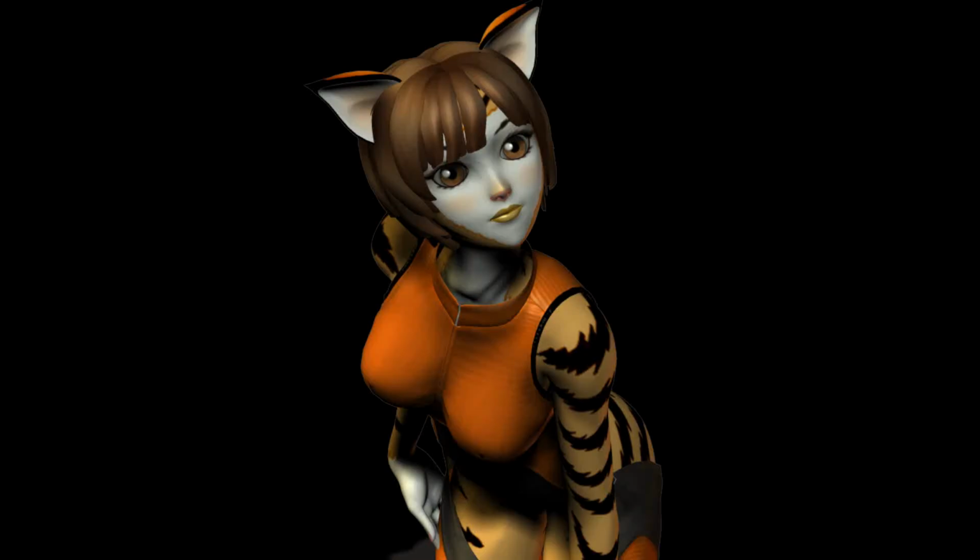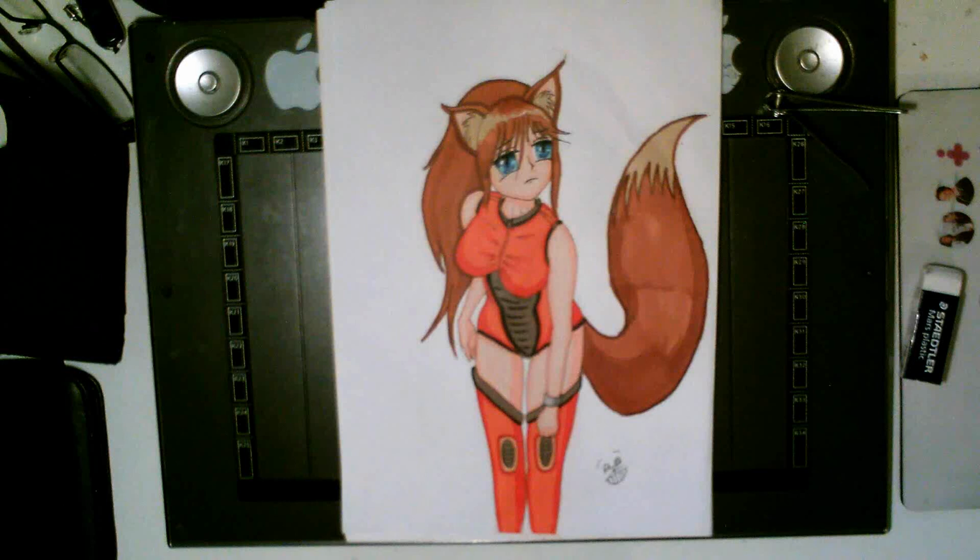There we go, the original model that we used, and done our drawing, speed drawing from it, and there's the speed drawing all fully coloured in and everything.